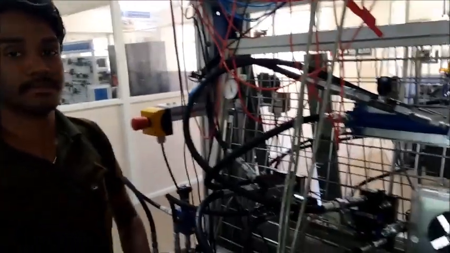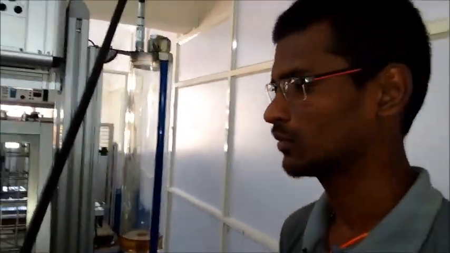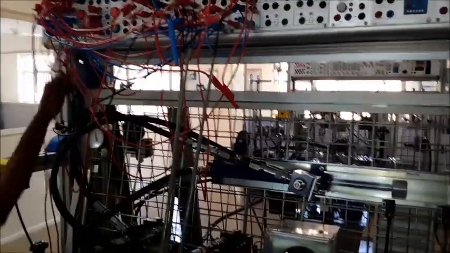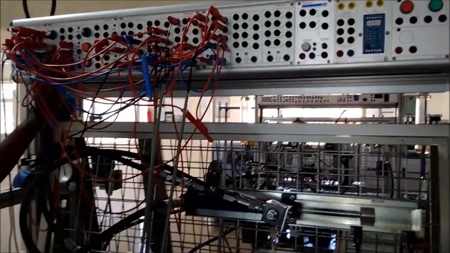And these are the students who rigged up this hydraulic circuit and the electrical circuit. The students are final year mechanical students of SJCET Chikballapur. They are doing a 4 weeks internship program.